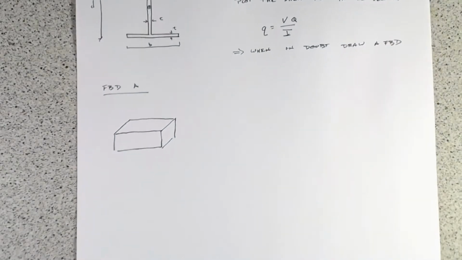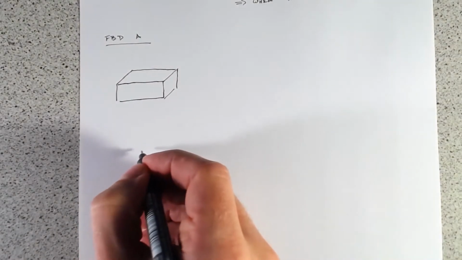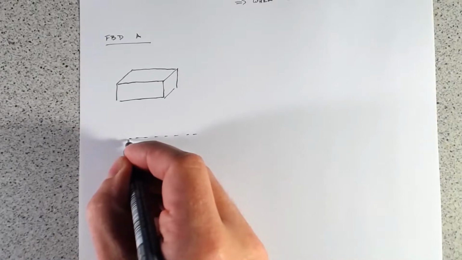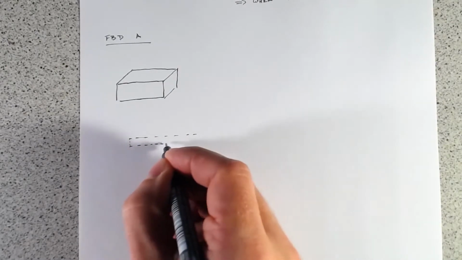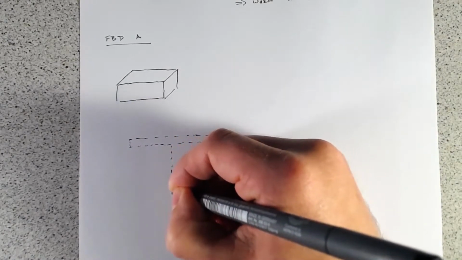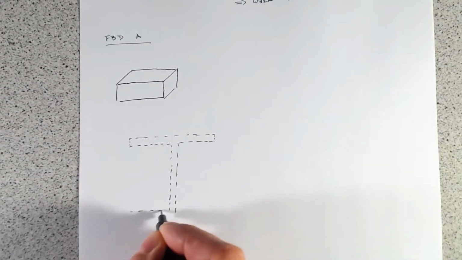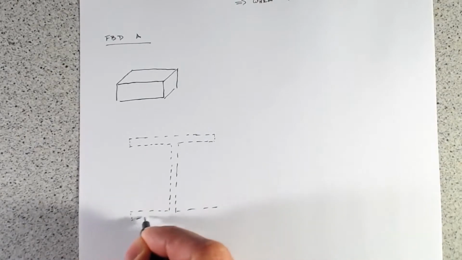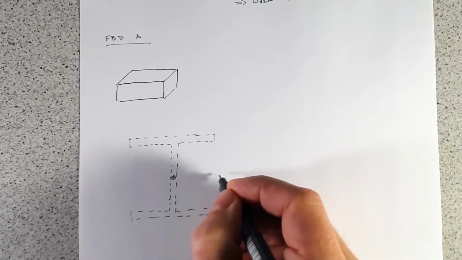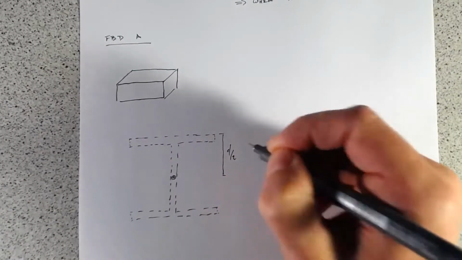In fact, to make this a bit more clear, let's draw what portion this is coming out of the section. If we dash the section in here, so if that's the outline of the section, there's some distance D over 2.